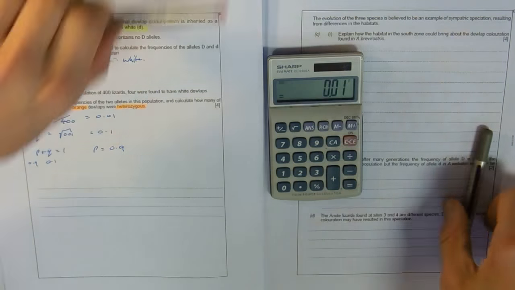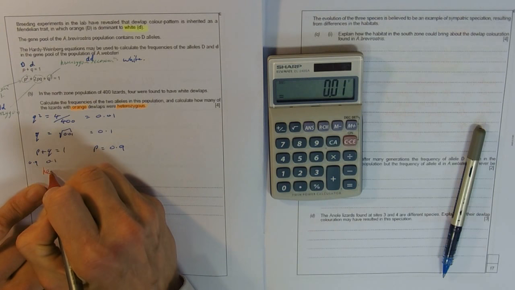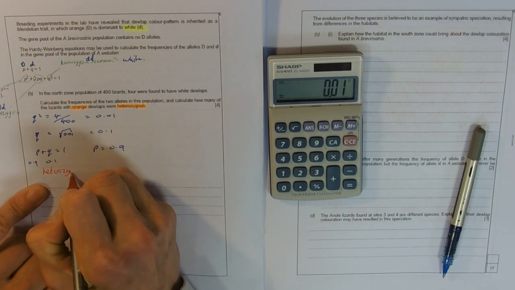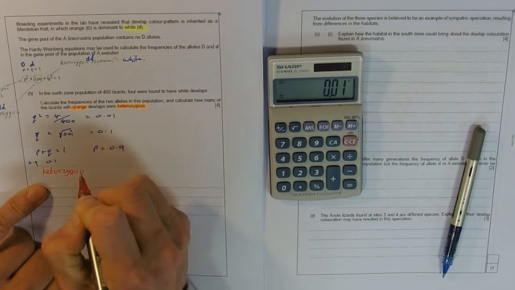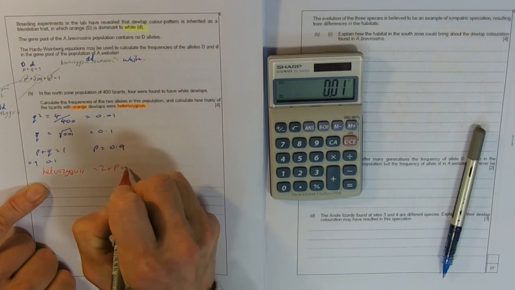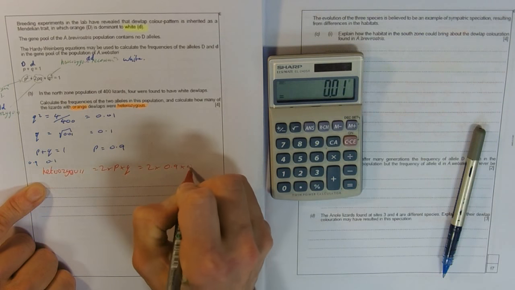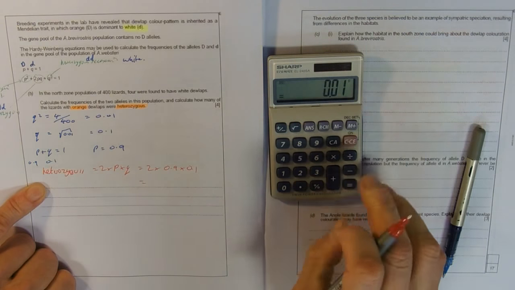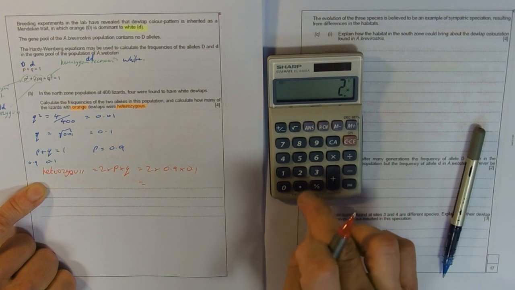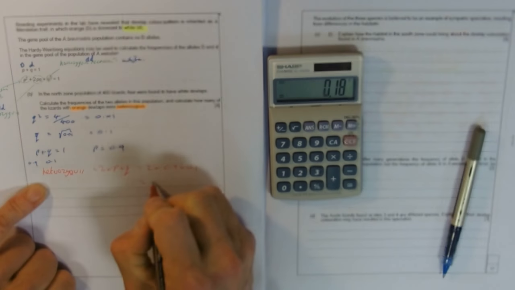I'm going to switch back to red now. So heterozygotes equals 2 times P times Q equals 2 times 0.9 times 0.1. So 2 times 0.9 times 0.1 is 0.18.